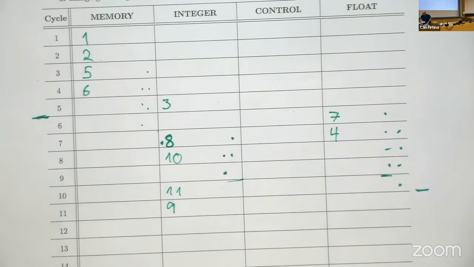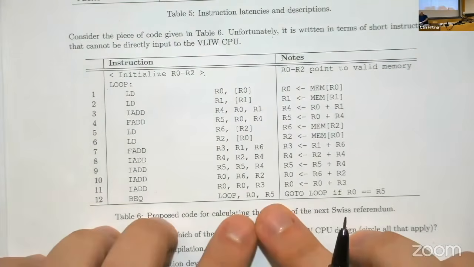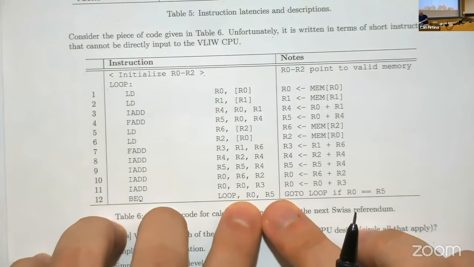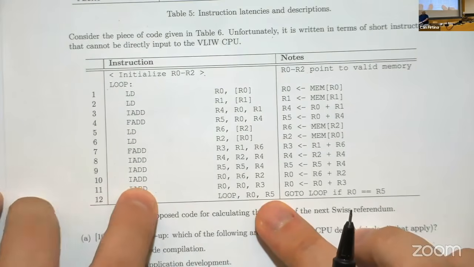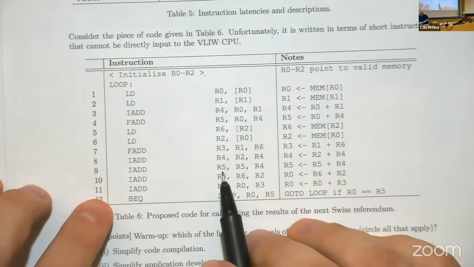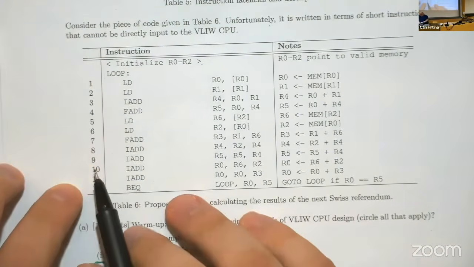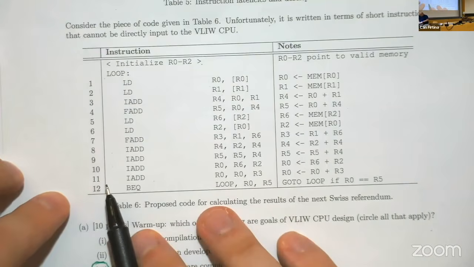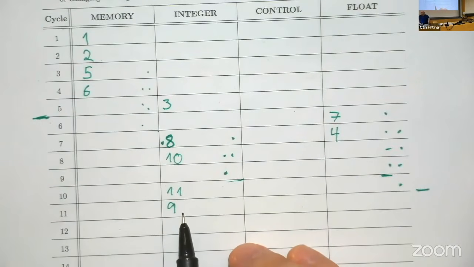Okay, we've made it to the end. We have one instruction to go, a branch on equals. This branch depends on the values in R0 and R5. R0 is modified by this integer add right before, and R5 comes from a previous integer add. So we care about instructions now 9 and 11. So the latest of which is actually 9, right?